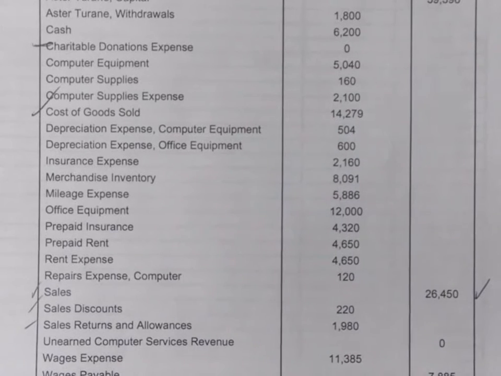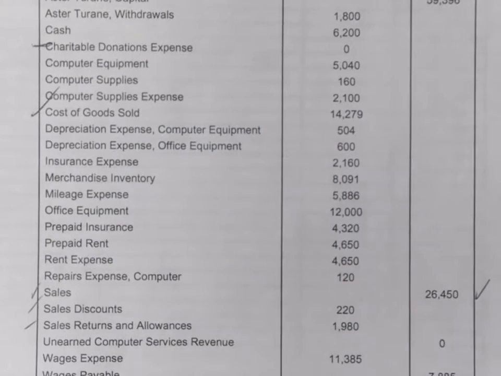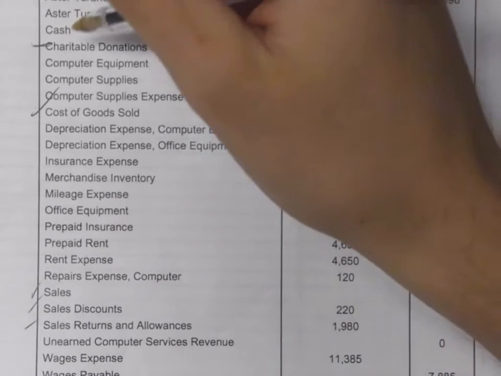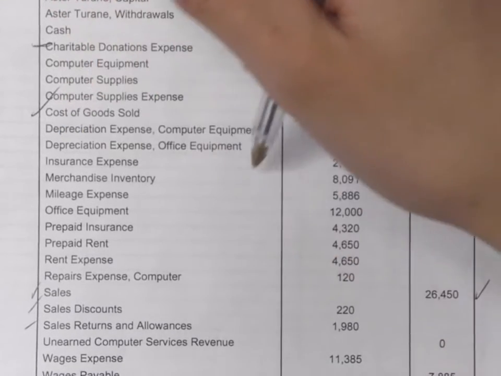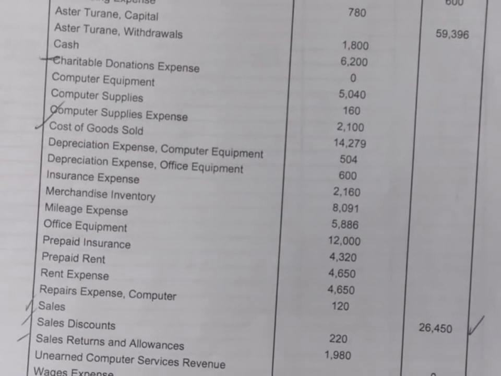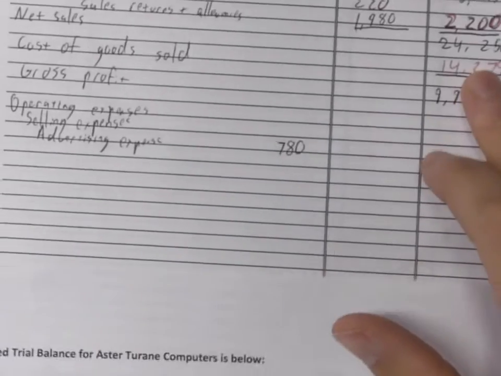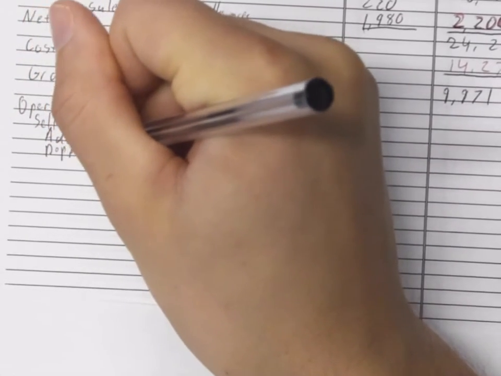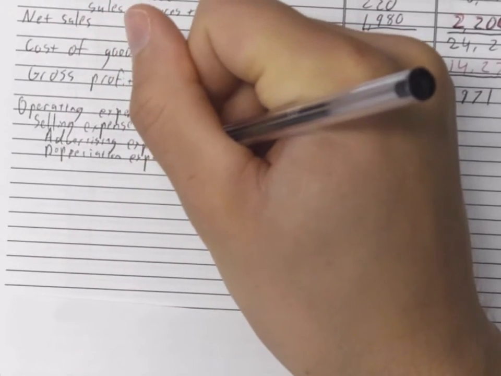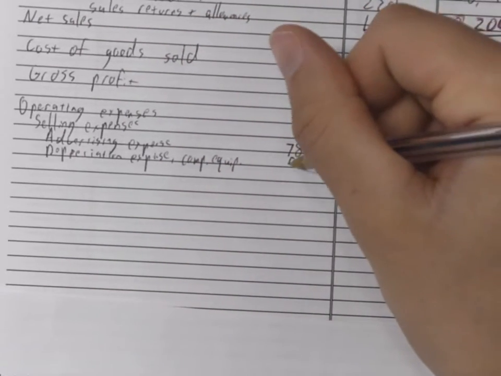Okay. Computer supplies. Okay, computer supplies expense. That one should be in the general and administrative one. That's not an operating expense. So we're just going to keep going. Depreciation expense should be an operating expense. Again, the distinction between operating and general is operating is what's needed to make revenue, and the administrative is just keeping the business going. So depreciation expense is operating. And that was for 504.